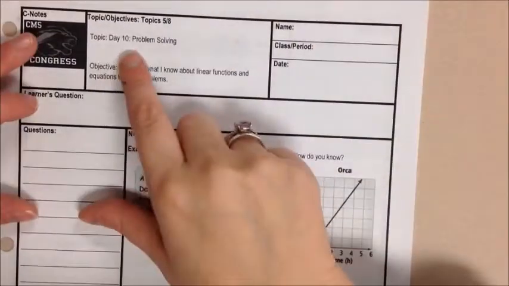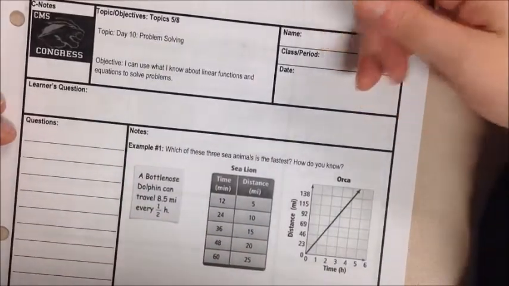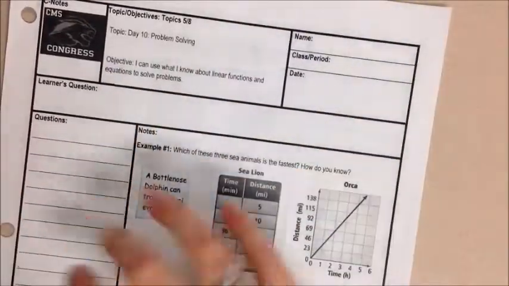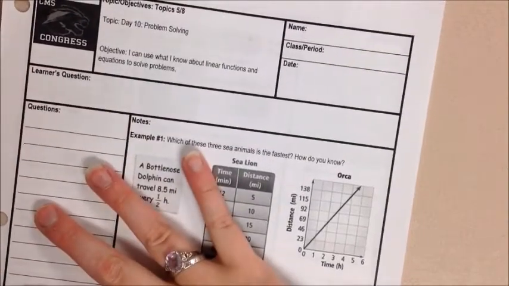Okay, so today we are going to be problem solving, and basically what that is, we're taking everything that we've learned about linear functions and equations and applying it to solve problems we haven't necessarily seen before.